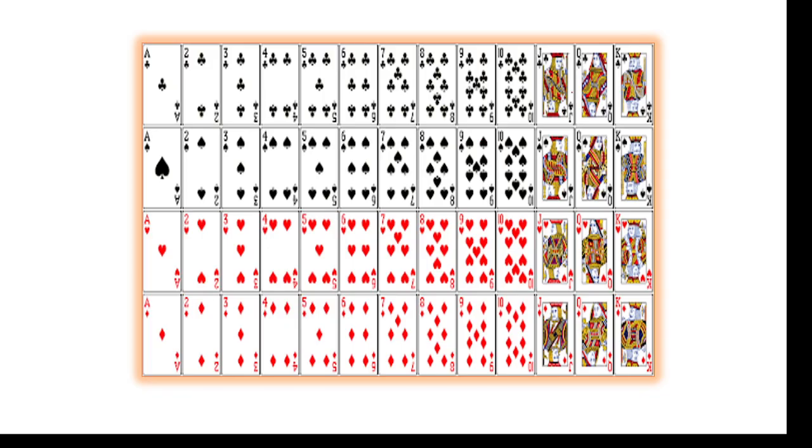Here you can see these are the club symbol, heart symbol, diamond, and spade. So total these cards are 13 and these cards are 13. You can assume ace, 2, 3, 4, 5, 6, 7, 8, 9, 10, jack, queen, king. Like this all the cards are available. Here these are also 13 and these are also 13 cards. So totally 52 cards are there. Out of this I am asking what is the probability to get a king card.